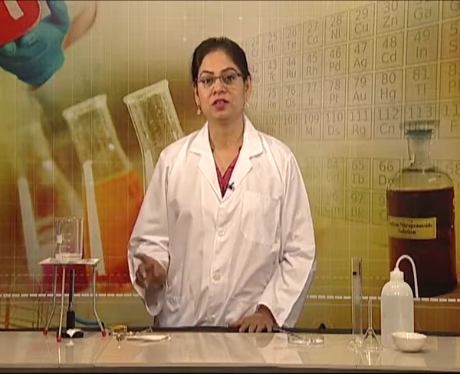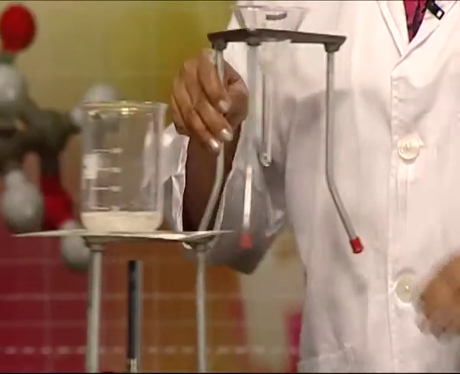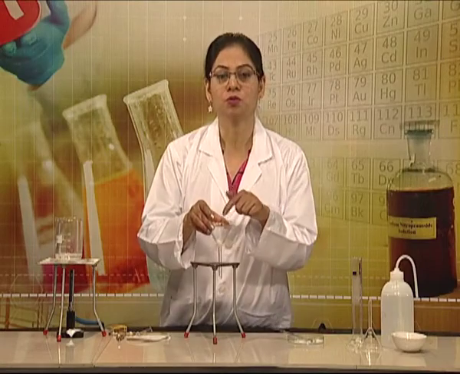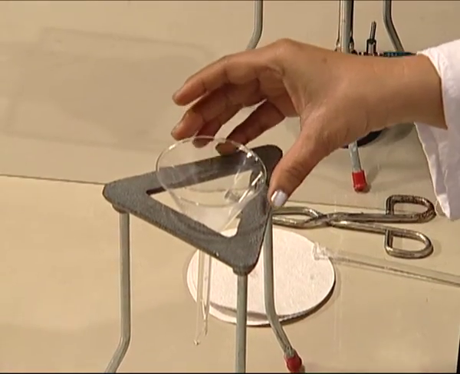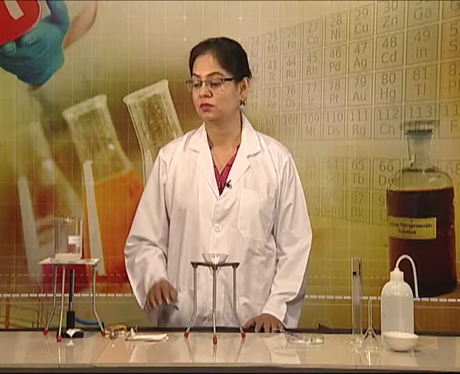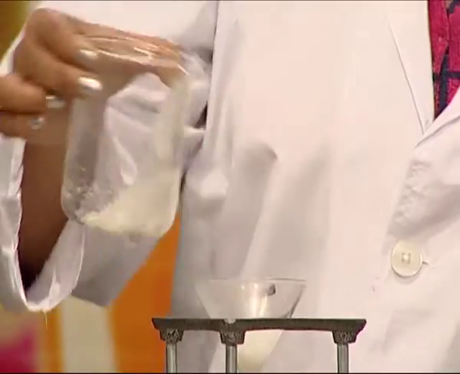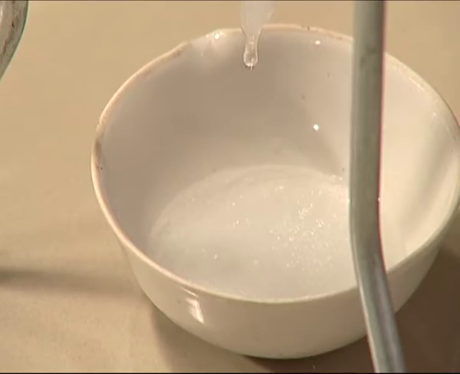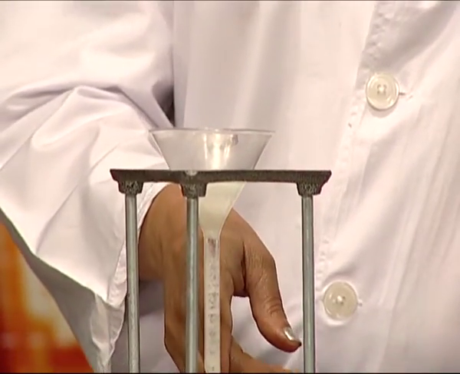Now, we will filter this saturated solution with the help of a glass funnel and tripod stand, and some small cotton is inserted inside the funnel. It will help in the filtration process. Now, transfer the filtrate into a porcelain dish, so that insoluble impurities will be collected on the cotton and soluble impurities will go inside the filtrate.